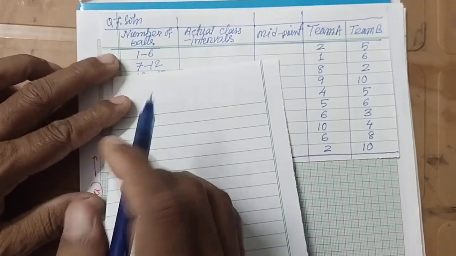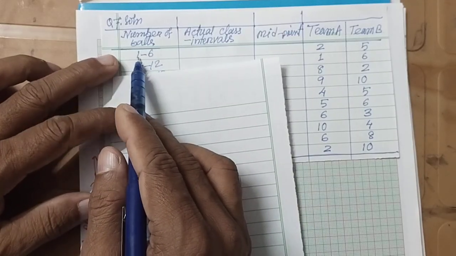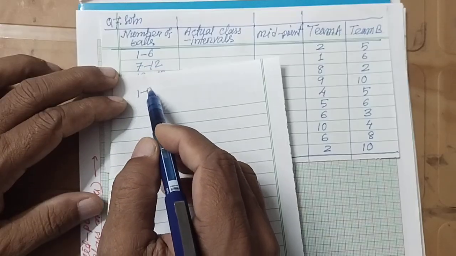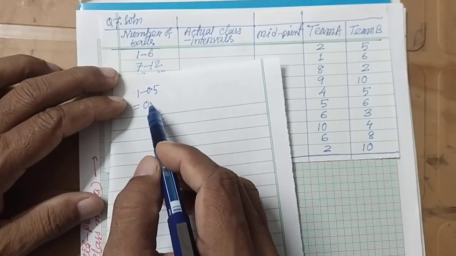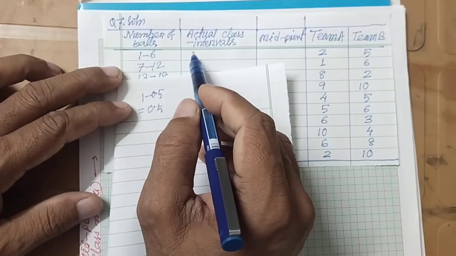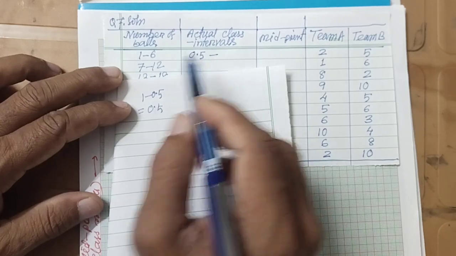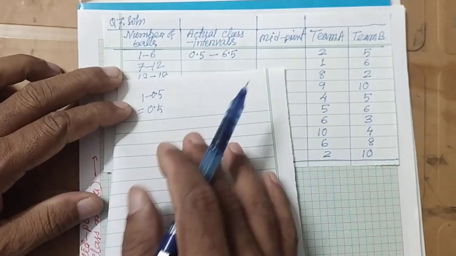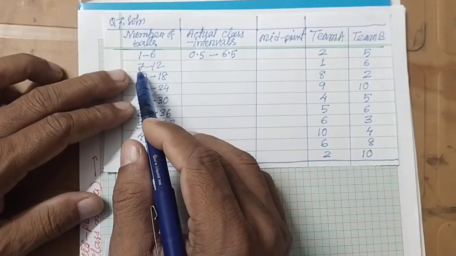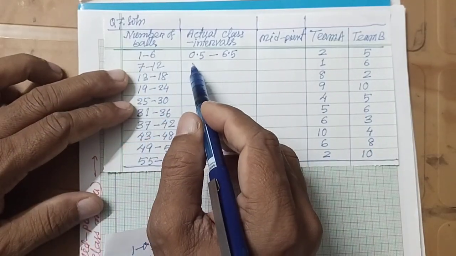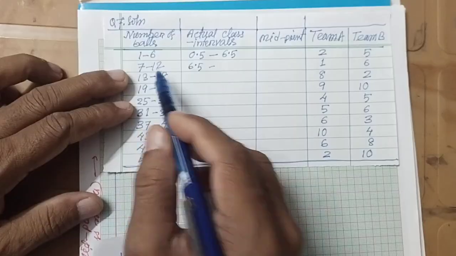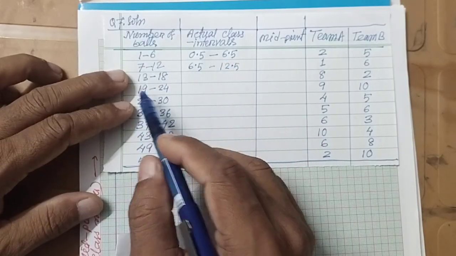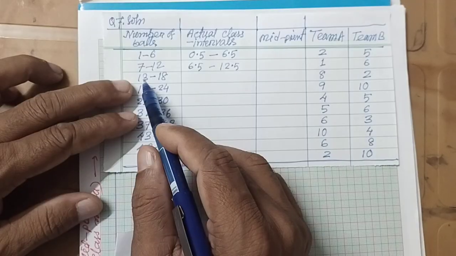Actual class interval is found like this: lower limit minus 0.5 and upper limit plus 0.5. So lower limit 1 minus 0.5, the answer will be 0.5. That means we are getting lower limit 0.5. For the upper limit, 6 plus 0.5 will be 6.5. For the remaining intervals, 7 minus 0.5 will be 6.5, and 12.5. So you see the upper limit and lower limit are becoming the same. Even here, 13 minus 0.5 will be 12.5.